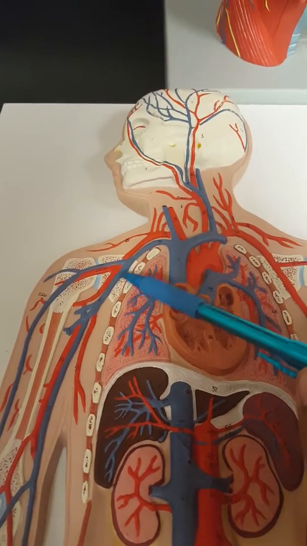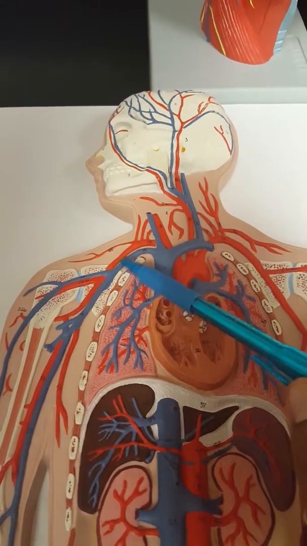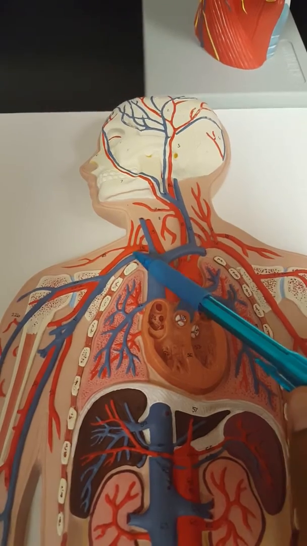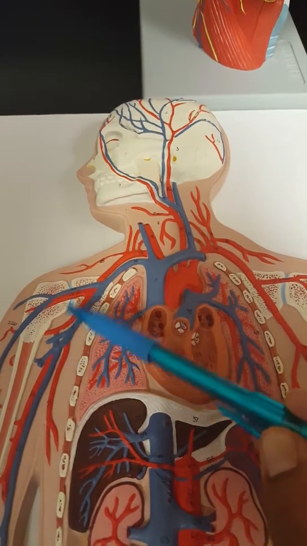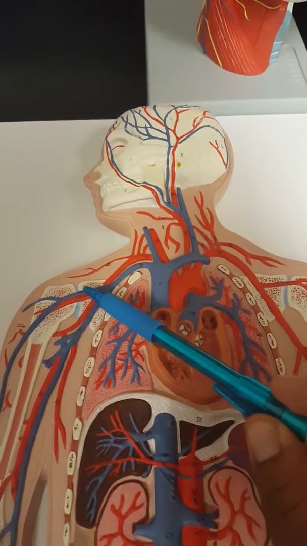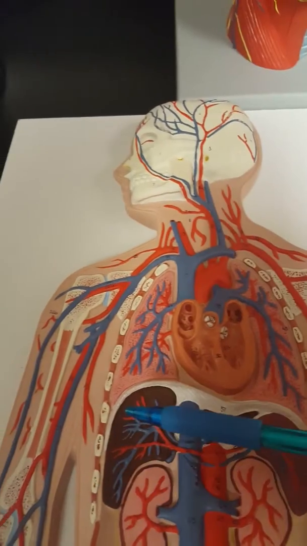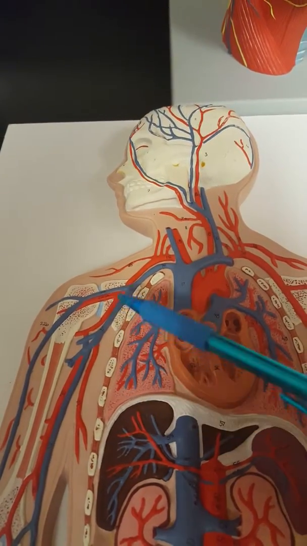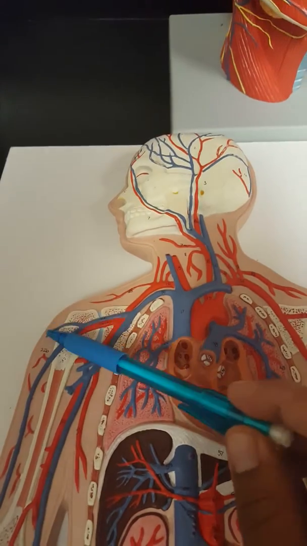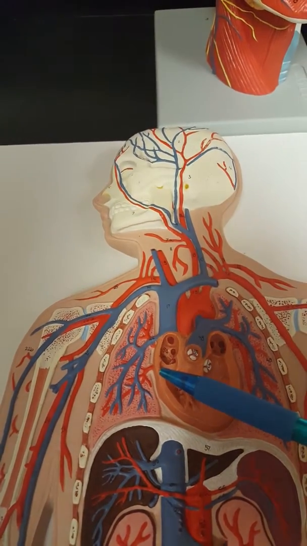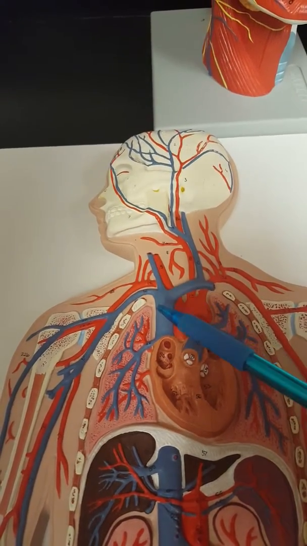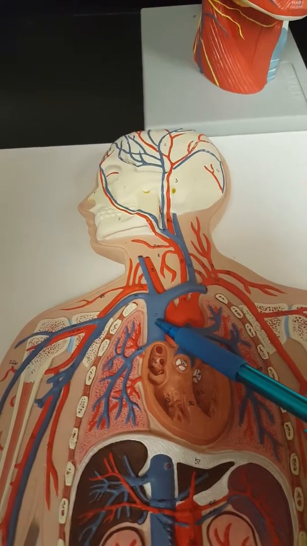Once you get up to the brachial, you have your axillary vein, and then it turns into your subclavian vein. Subclavian, axillary, brachial, and you have these other smaller veins that are superficial, which are the basilic and the cephalic. Basilic is on the medial side, cephalic is on the lateral side. These are the veins we're talking about, and those are going to drain back into your superior vena cava.